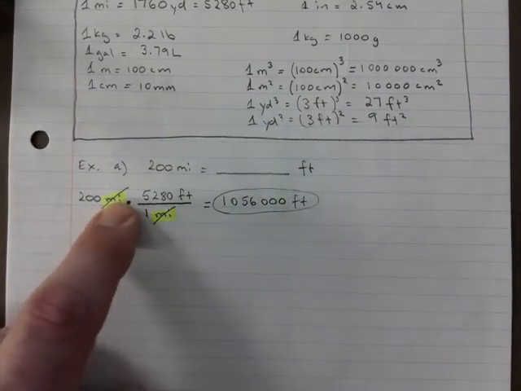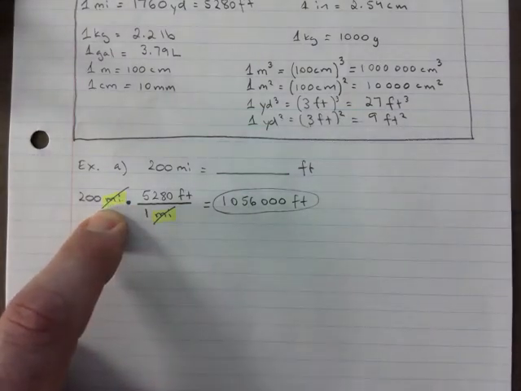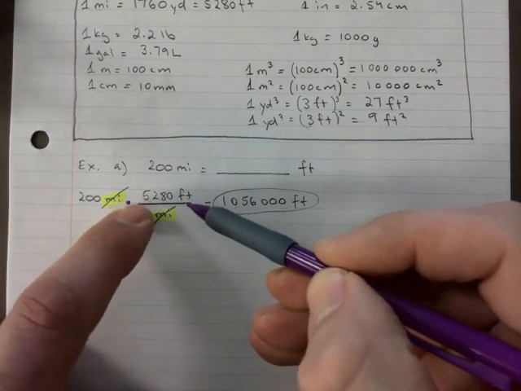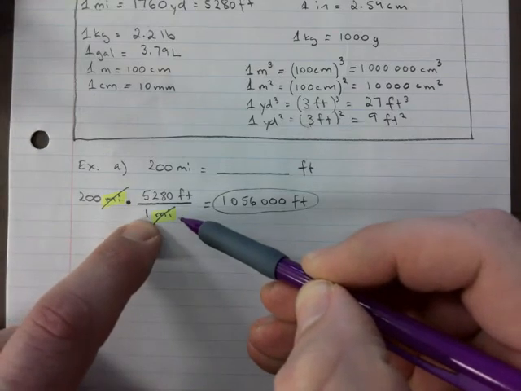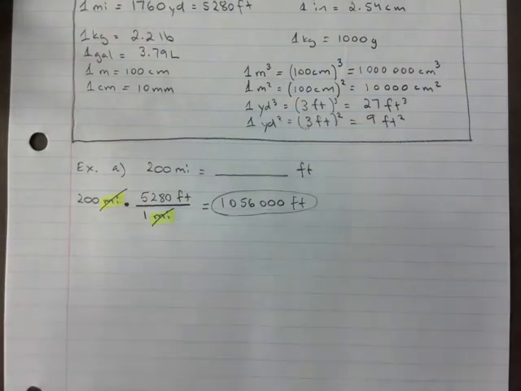If I had feet here to start and you wanted to convert that to miles, you would have had to put this number down, right? Because you want to cancel out feet, right? So you got to watch out. I can't do every single example.